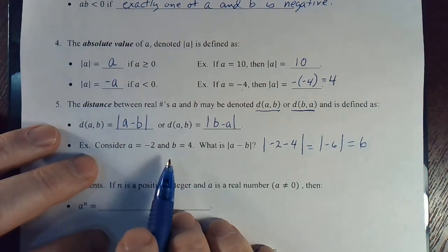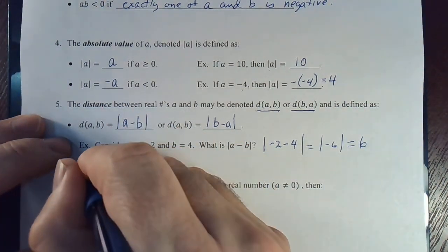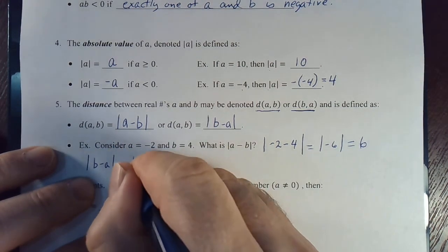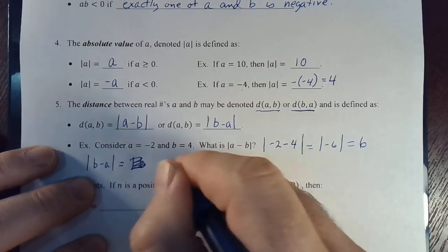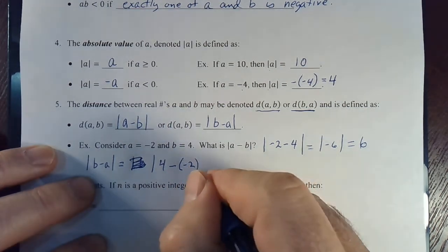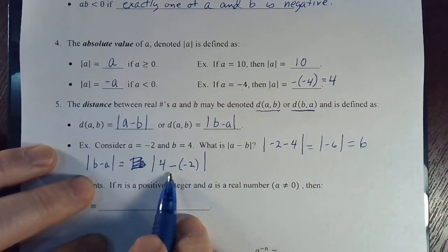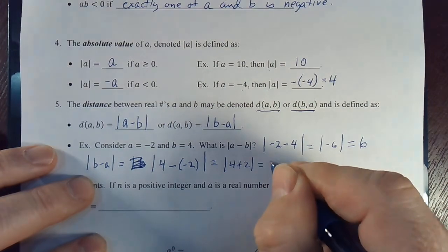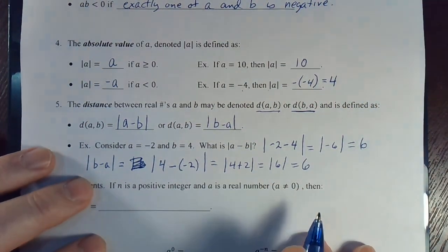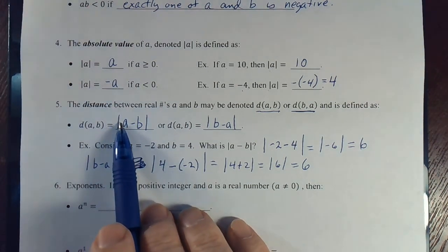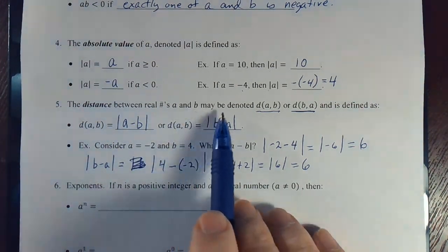And let's do it the other direction. What is absolute value of B minus A equal to? Well, that would be the absolute value of B, which is 4, minus A, which is negative 2. 4 minus negative 2 is equal to 4 plus 2, which is the absolute value of 6, which is 6. So when you take the difference, it doesn't work if it's a plus sign here. But if you take the difference of two numbers, it doesn't matter if you go A minus B or B minus A when they have absolute values around them.